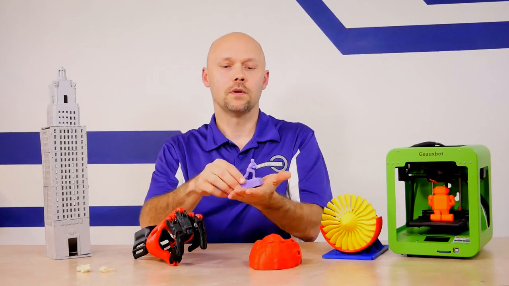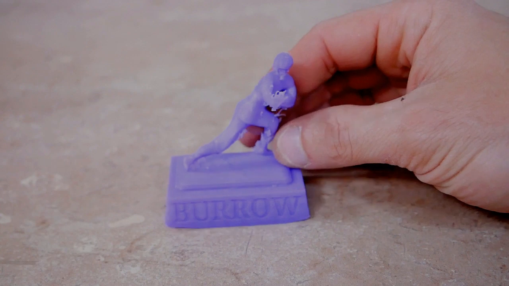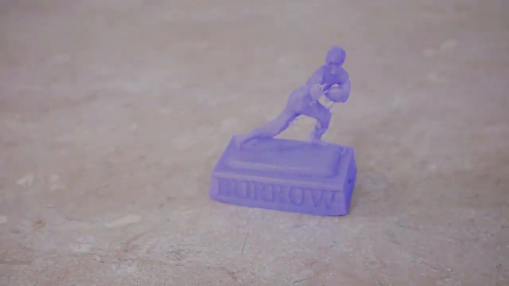And here's an example of a Joe Burrow statue. This is something I 3D modeled, Go Tigers, when Joe Burrow won the Heisman Trophy.